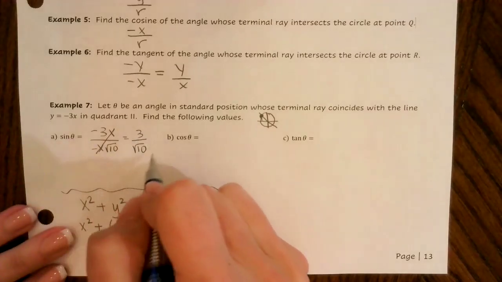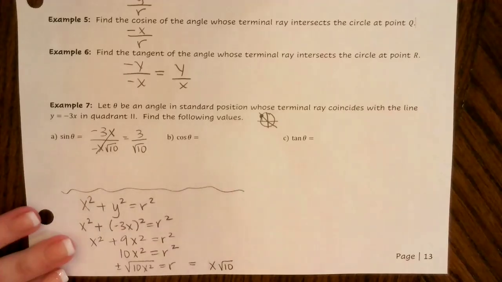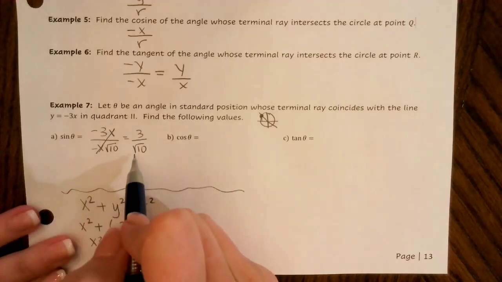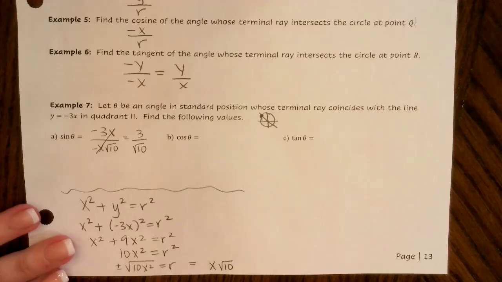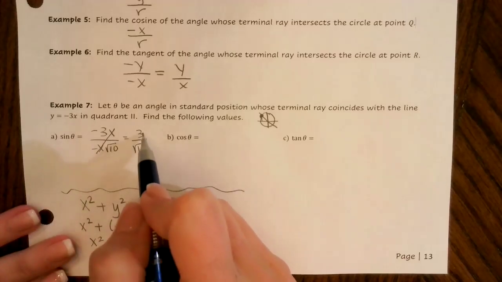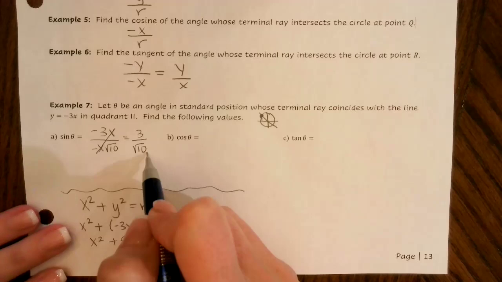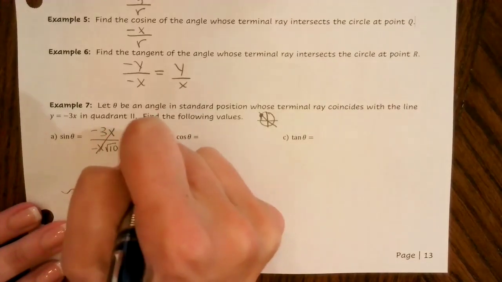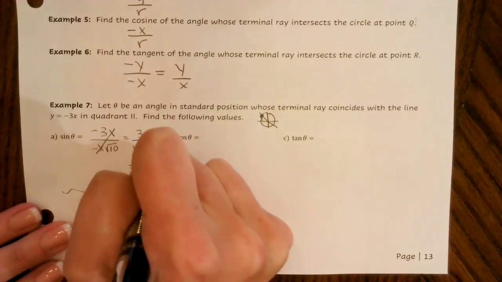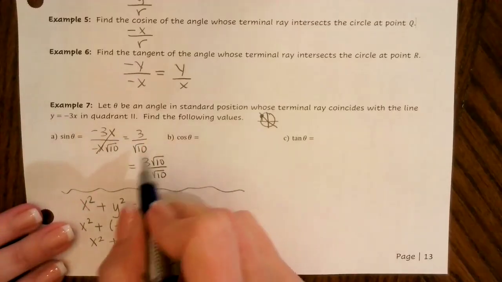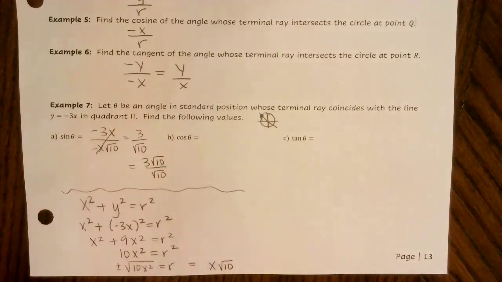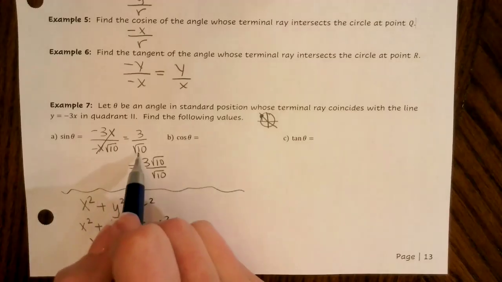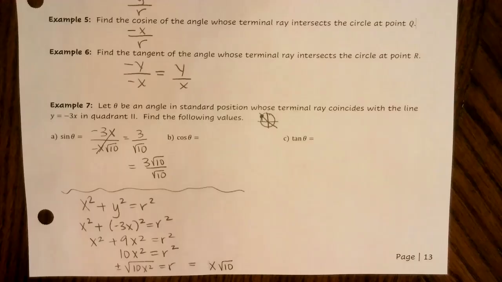You guys need to rationalize this. We're going to rationalize when we do these, which means we do not want to leave a square root on the bottom. So we would multiply both the numerator and the denominator by root 10 to rationalize. And so we're going to get 3 root 10 over 10. But we'll do that later on. So this is a perfectly good answer for right now, but just know that in the future we will rationalize. We're not going to leave the root 10 on the bottom.